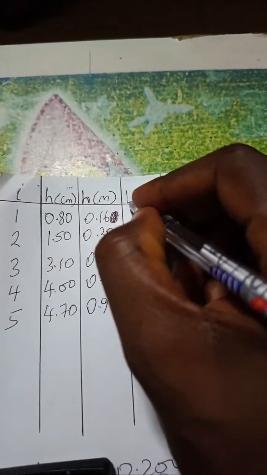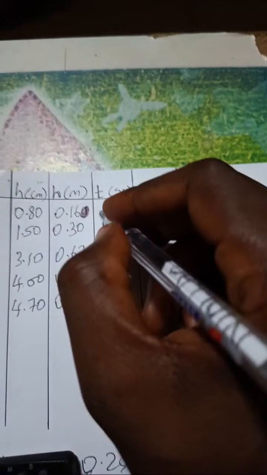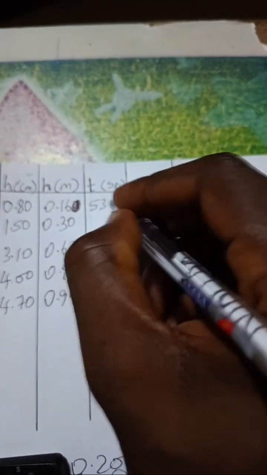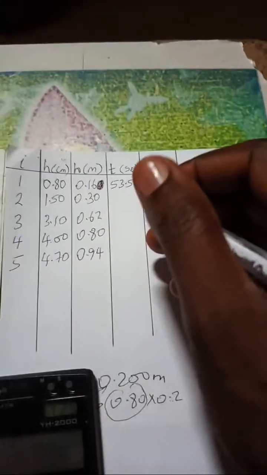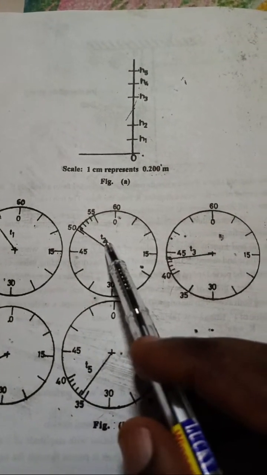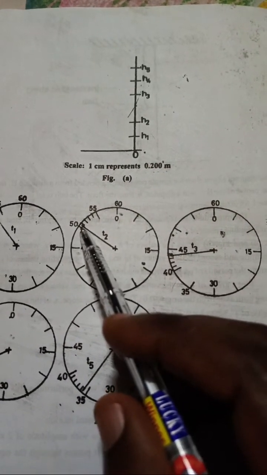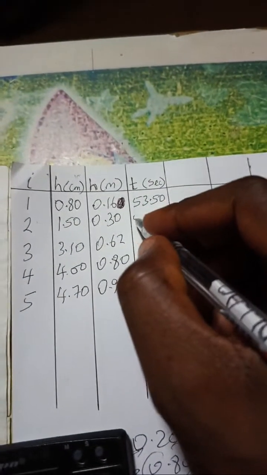So we now go to the table. We now put our T in seconds. So we put 53.50. That's the first one. Mind you, it's under 1 because it's T1. Let's go for the one under 2. So we check it here. You have T2. T2 here will be, this is 50, this should be 51. So it's between 50 and 51. That should be 50.5. So we have 50.50. So we write it 50.50.